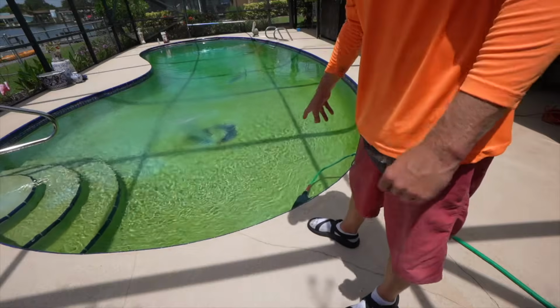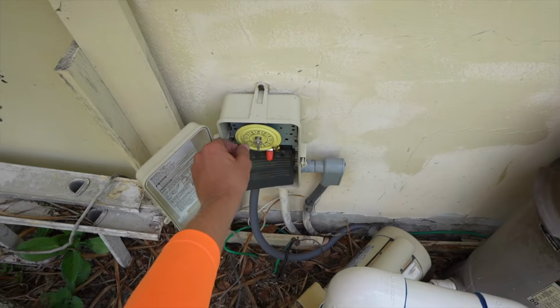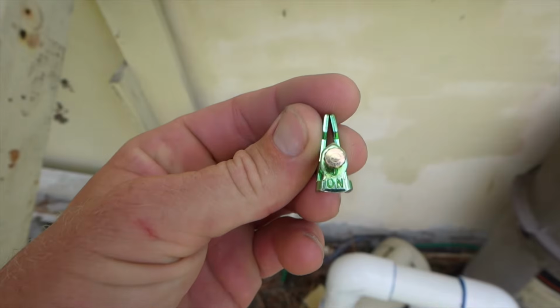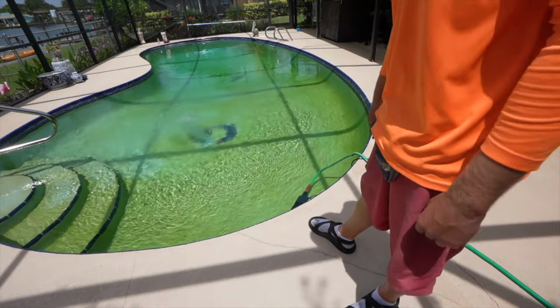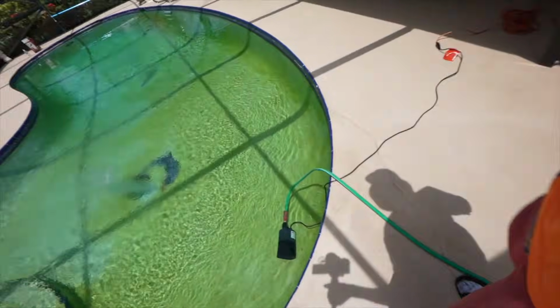Now we're going to turn off the pool. Turning off the pool and taking this pin off. Right there. I'll brush all this green over to this sump and hopefully suck some of it out of the pool.